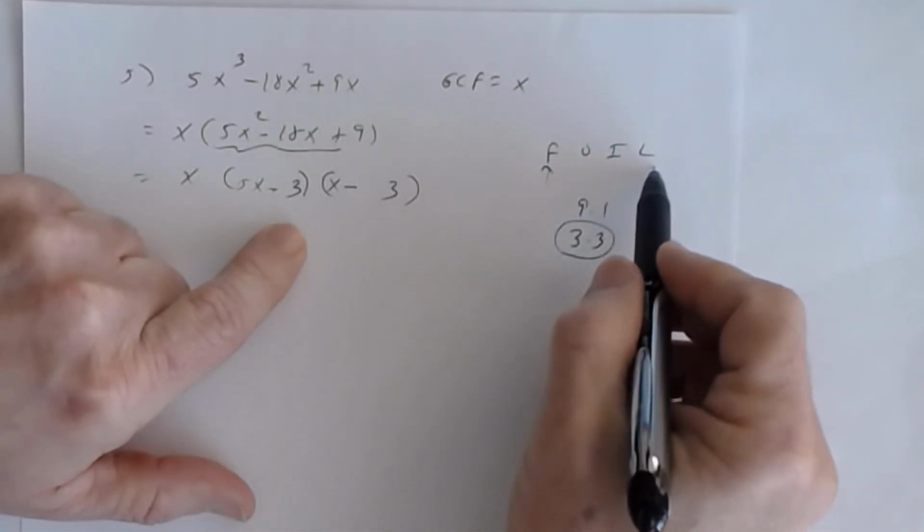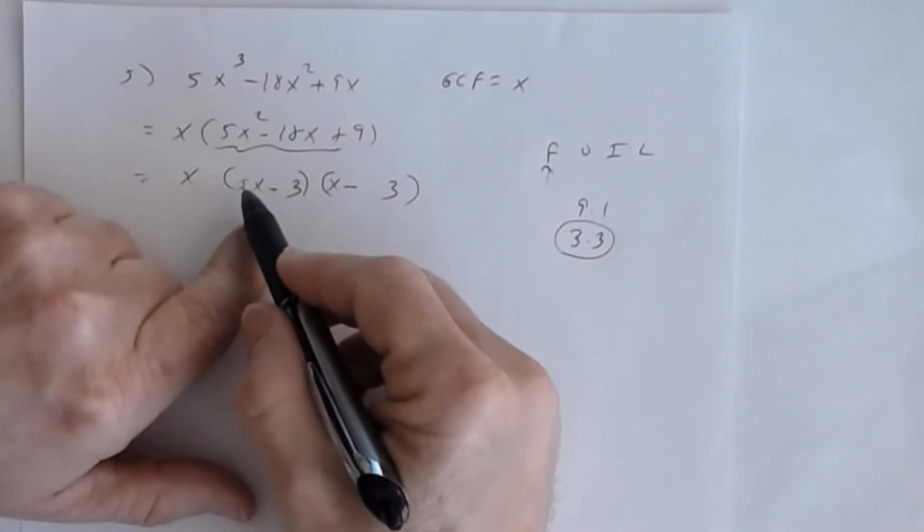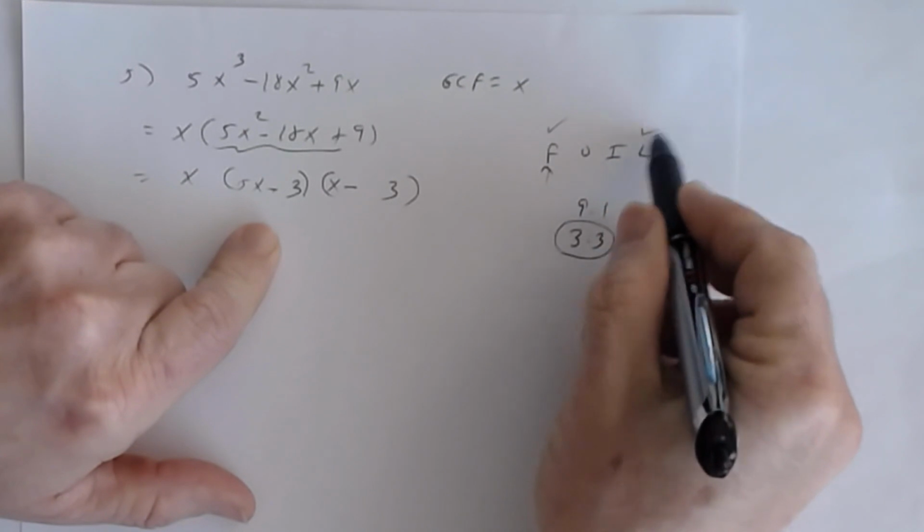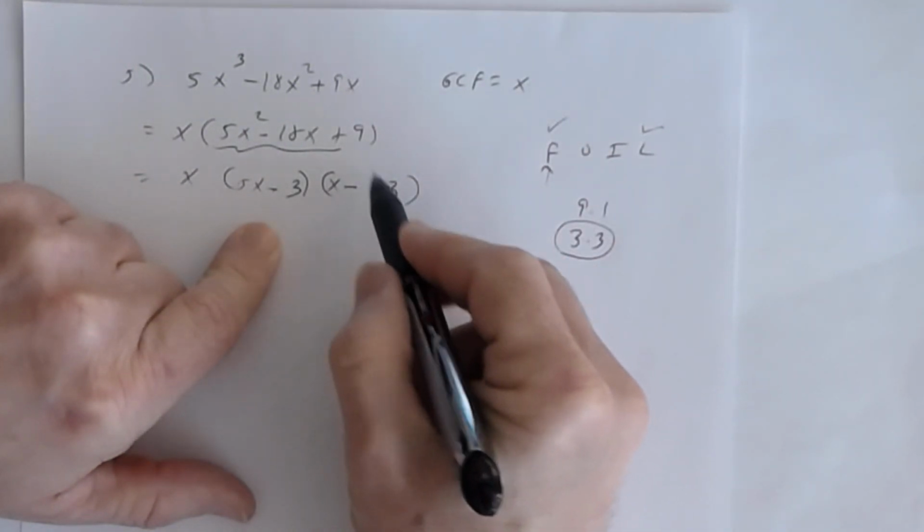So let's do the F and the L to make sure we're good with that. 5x times x is 5x squared, so my first is okay. My last, negative 3 times a negative 3 is a positive 9. That's good.